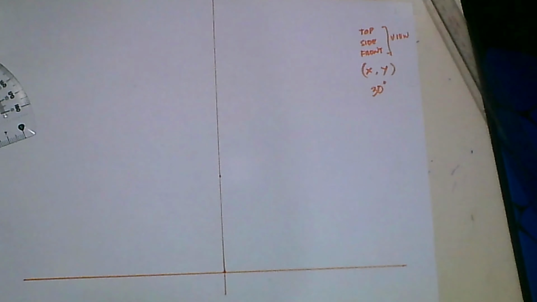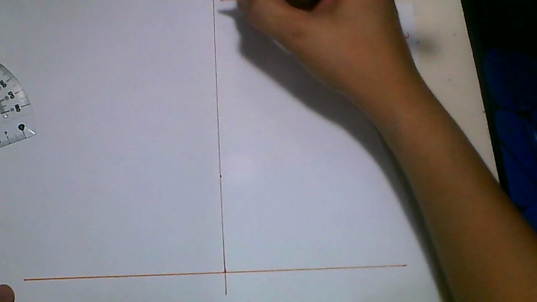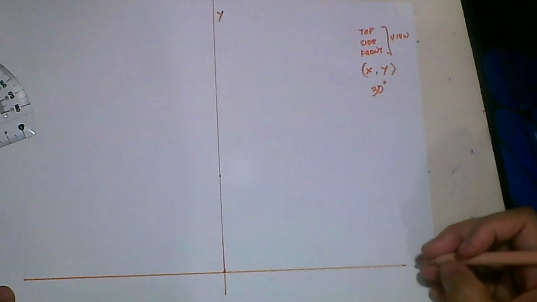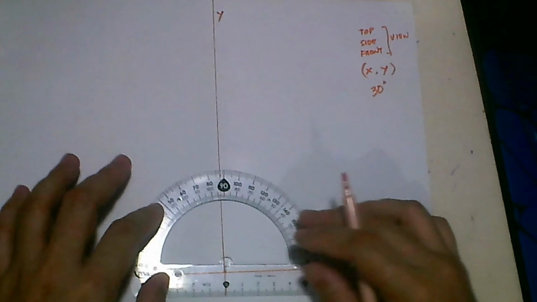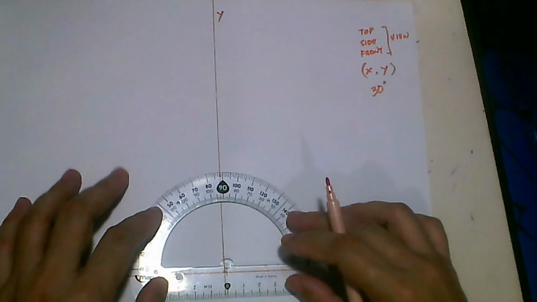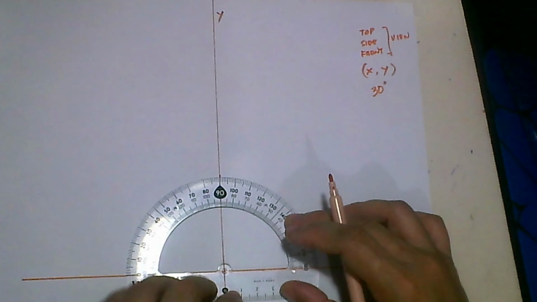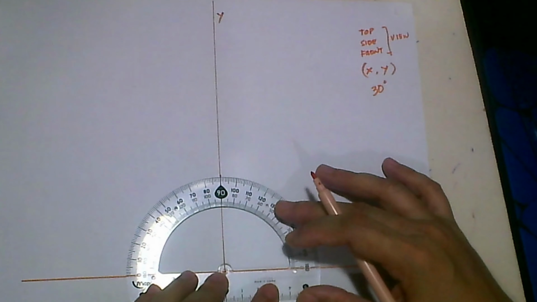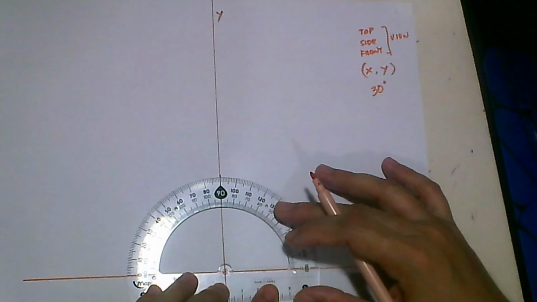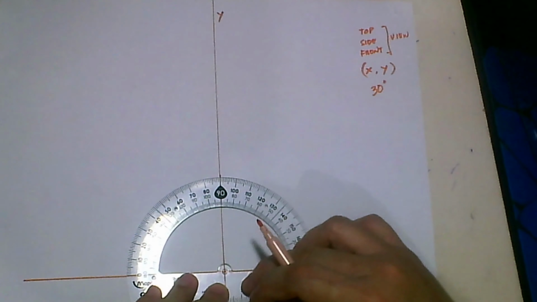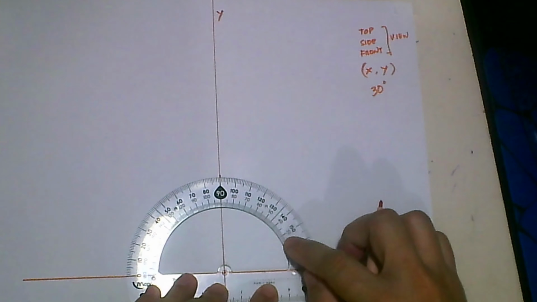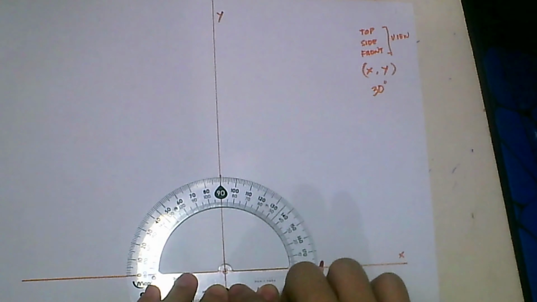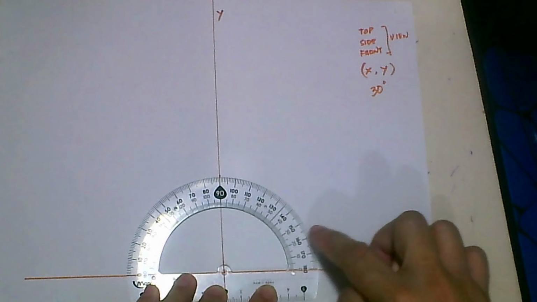Yan. Okay? So, dito, lalabas na ito yung ating Y line or Y-axis and we have our X-axis here. Okay? So, dito, mag-drawing tayo ng tapat natin yan. Kukunin natin yung 30 degree nito. So, meaning, lagyan natin sa 0 ulit yung protractor natin. Close up. And then, 0, alam natin na 90 degree. Kukunin natin yung 30 degree natin.